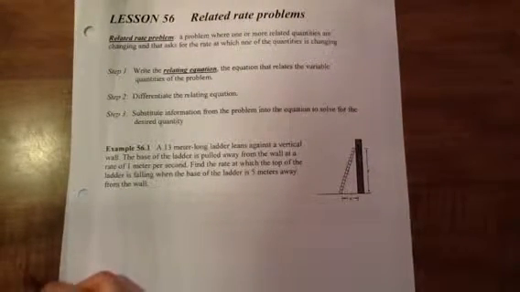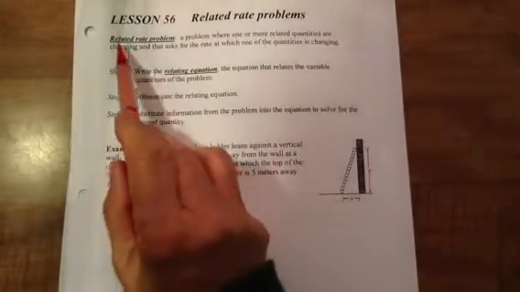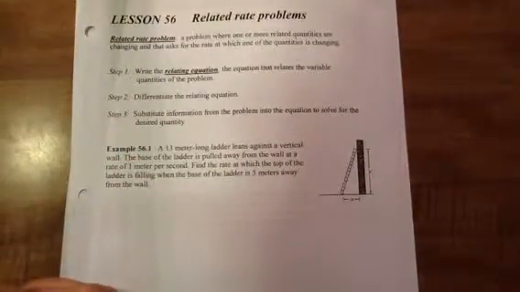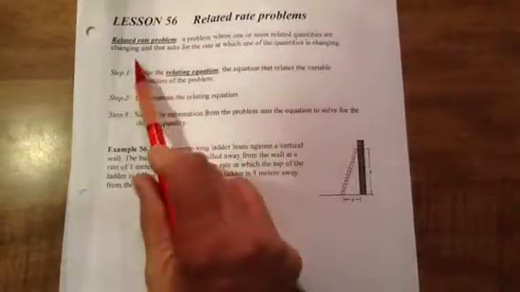All right, lesson 56 talks about related rate problems. This is where derivatives come in handy. A related rate problem is a problem where one or more related quantities are changing.